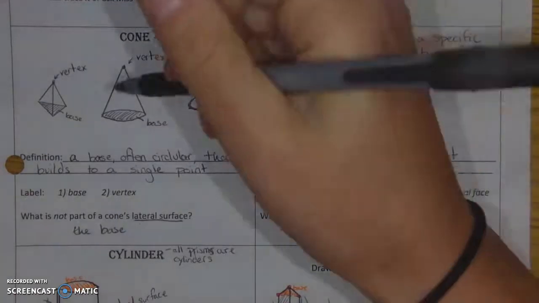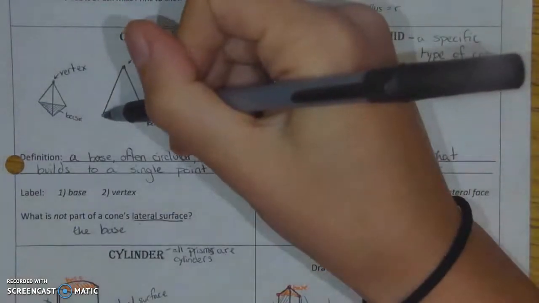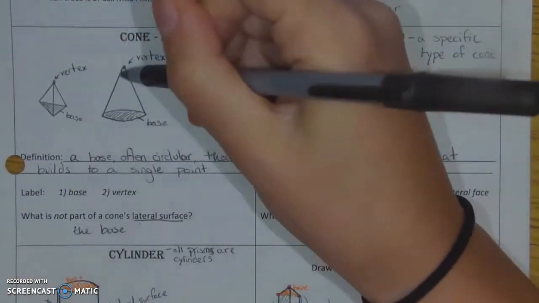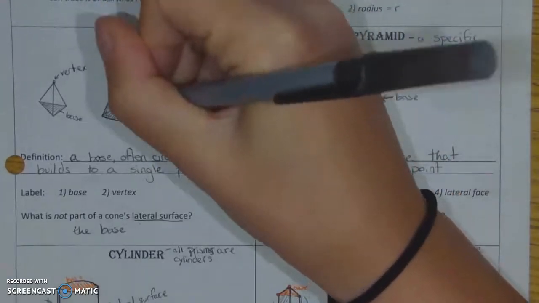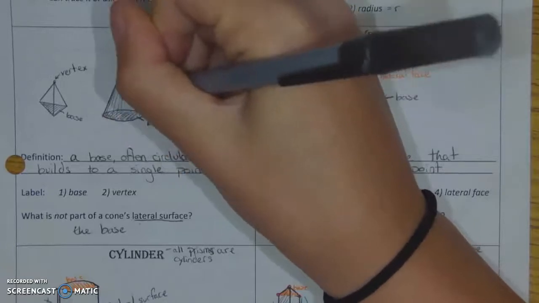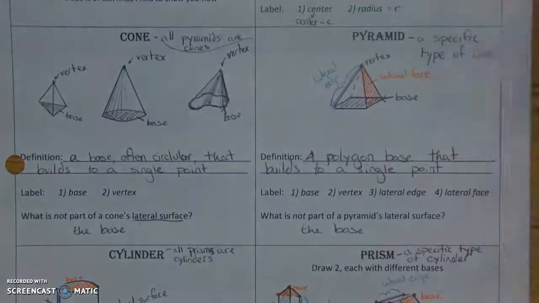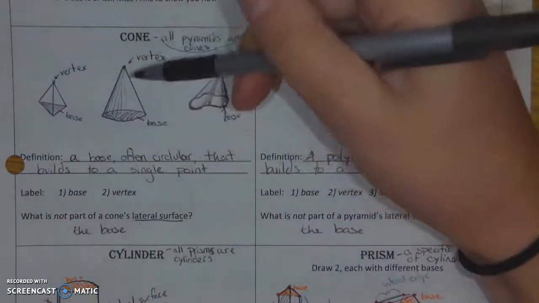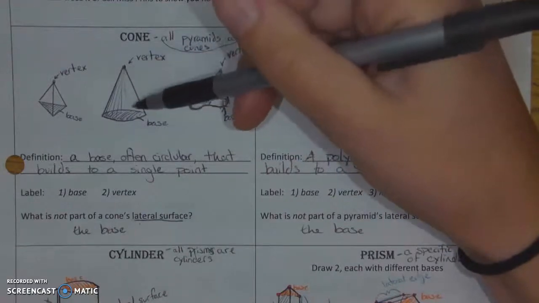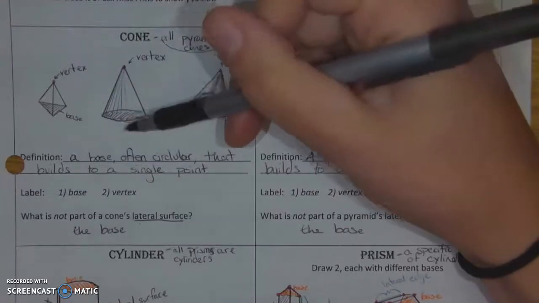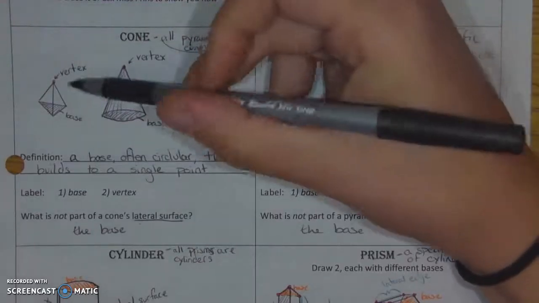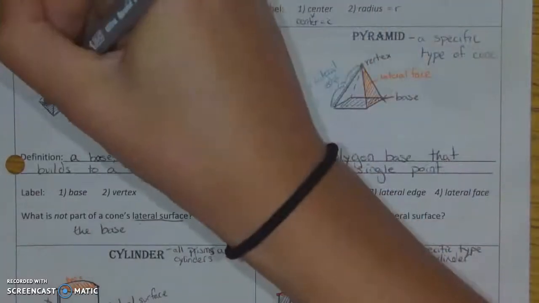A lateral surface is all of the lines or segments that connect a point on the edge of the base to the vertex. So all of these things that I'm shading in here would all be segments formed. What you're actually making here is every part of that shape except for the base. You can almost visibly take off the lateral surface.